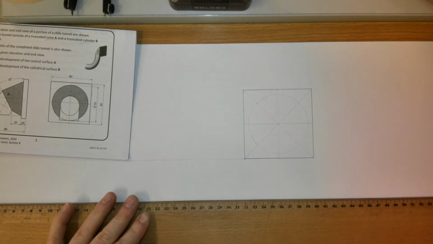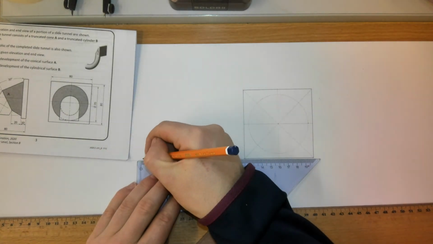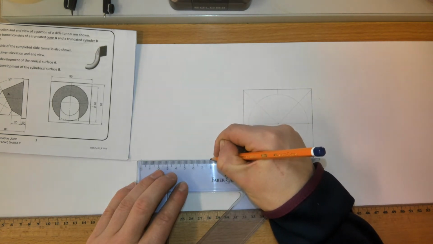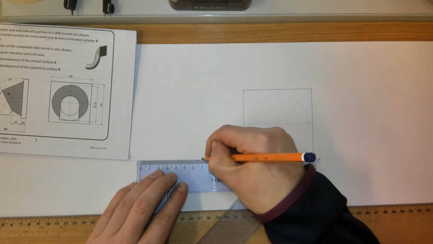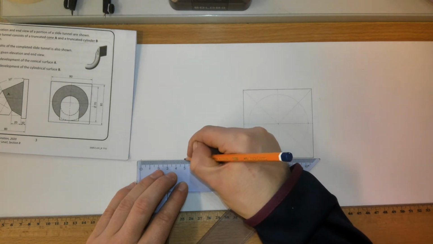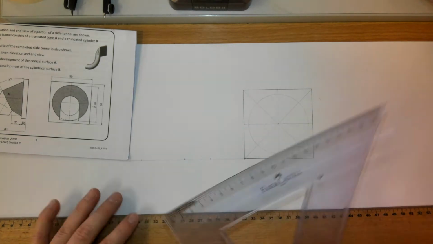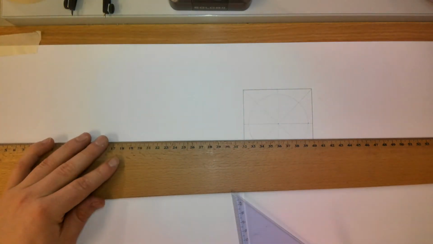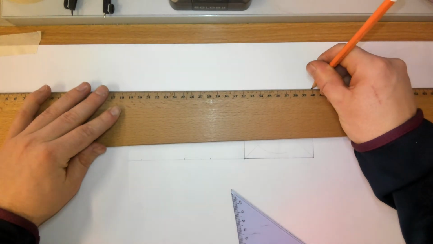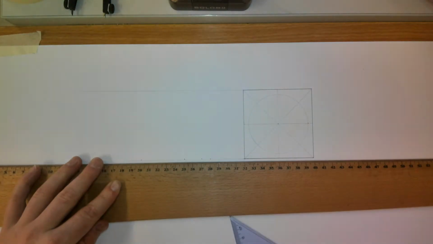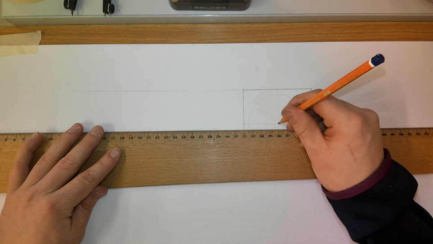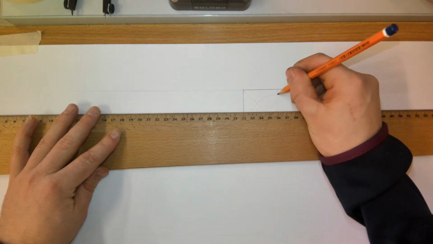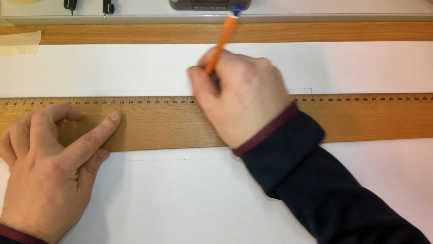Okay, height is 80, or length rather, 80, 10, 20. I'm bringing over the vertices of the circle.